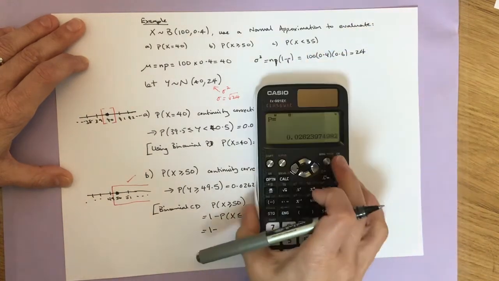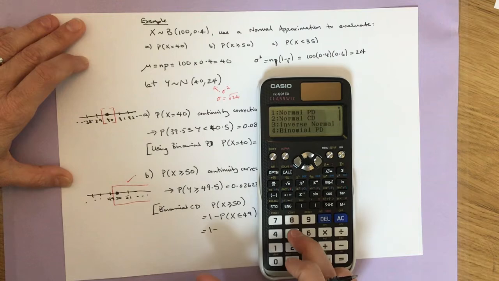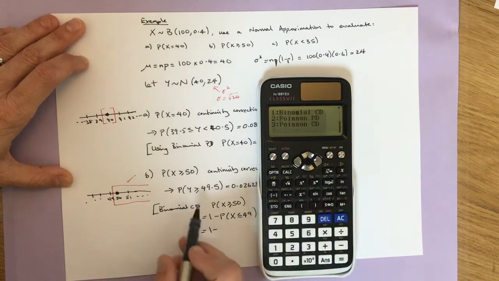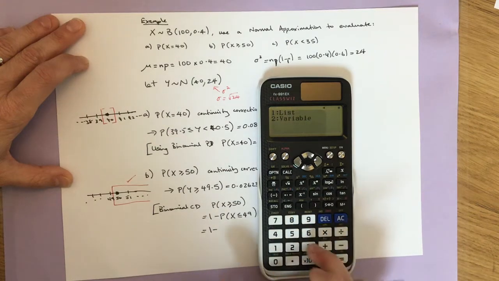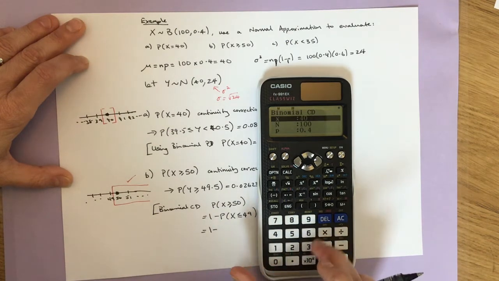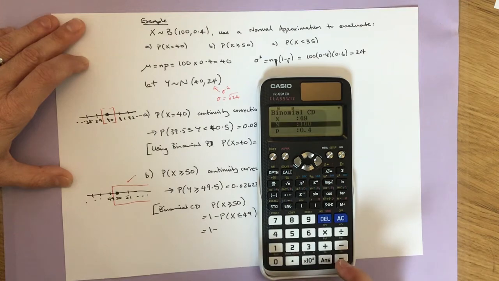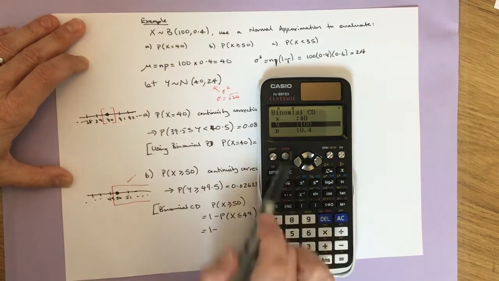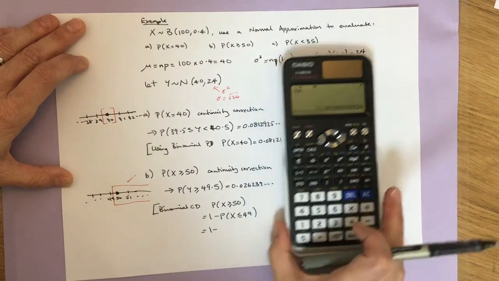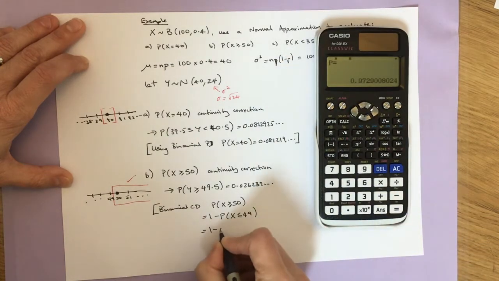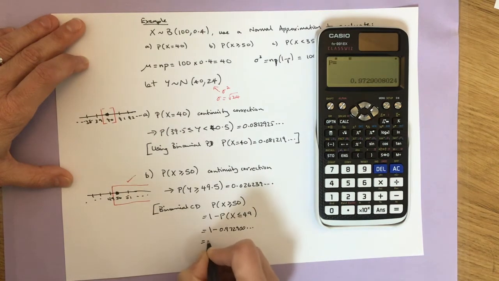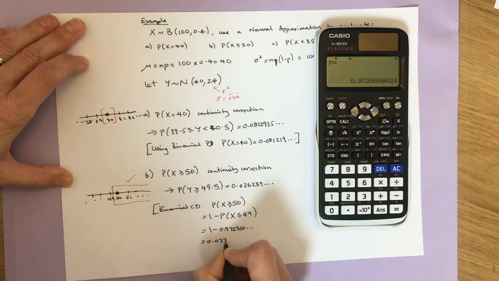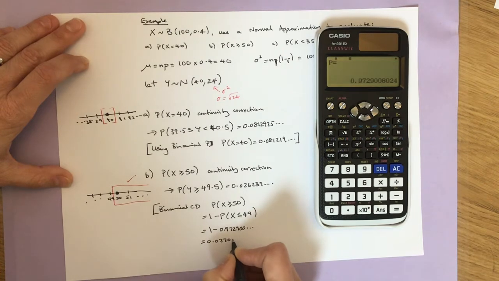So again, if I do that on my calculator, binomial CD this time because it's an inequality. It's a variable because I know the value of x. X is 49. N is 100. Probability of success is 0.4. So that's going to give me 1 minus 0.972900, which is 0.0270 9, etc.